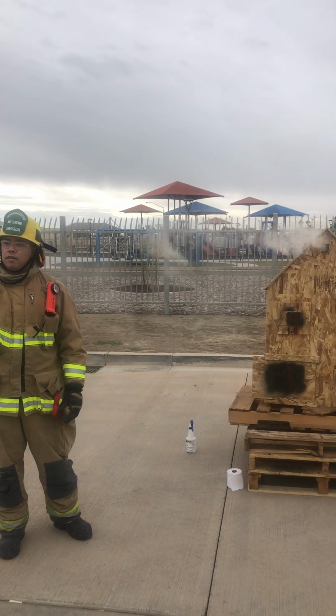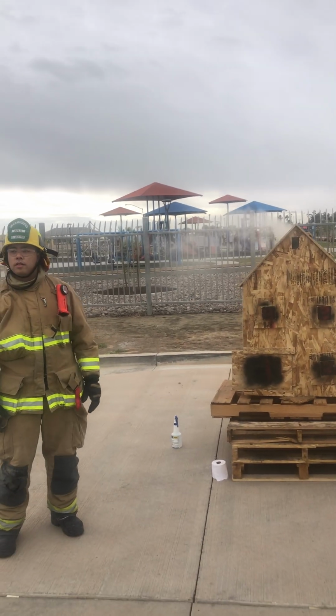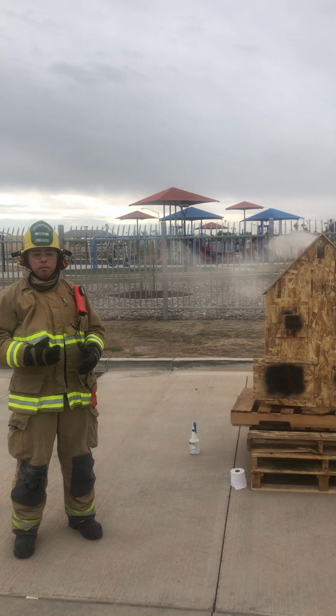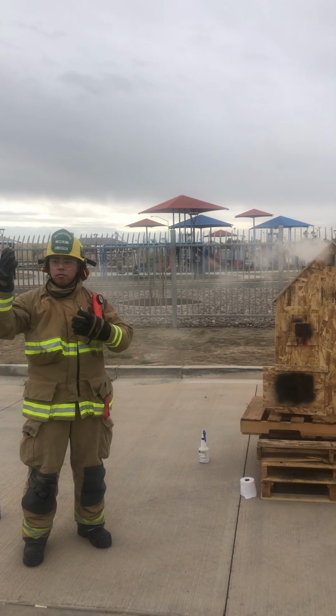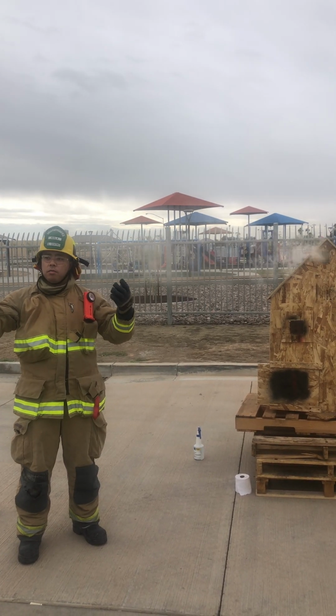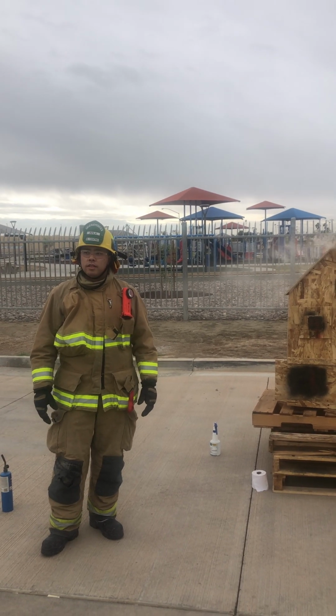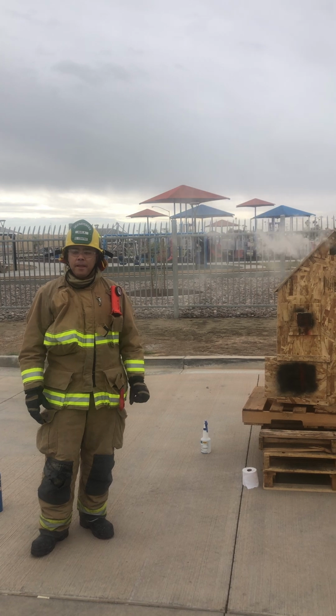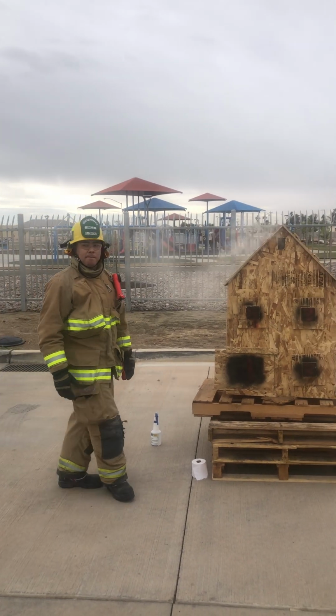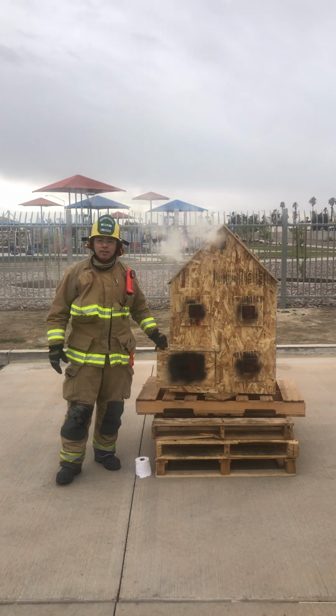Not smoke. What is rollover? Rollover is when superheated gases go to the ceiling and they ignite. You see flames. It's actual flames that are rolling on the ceiling, rolling towards you.